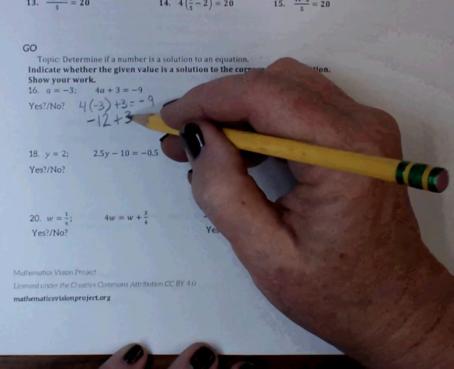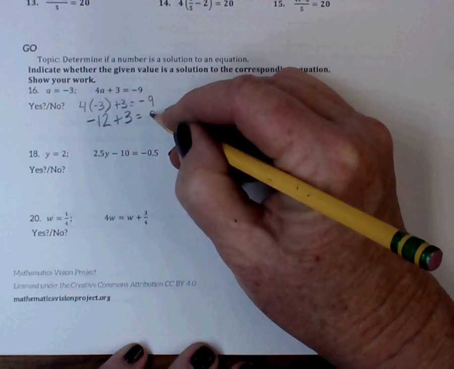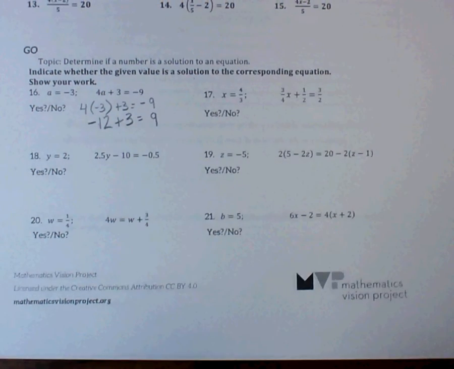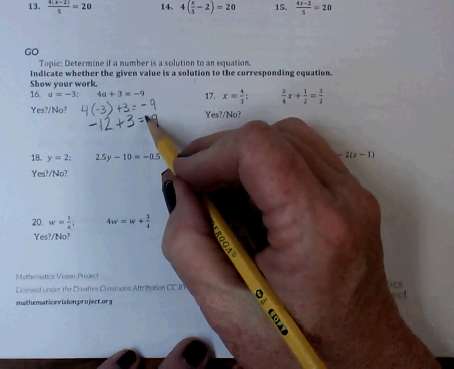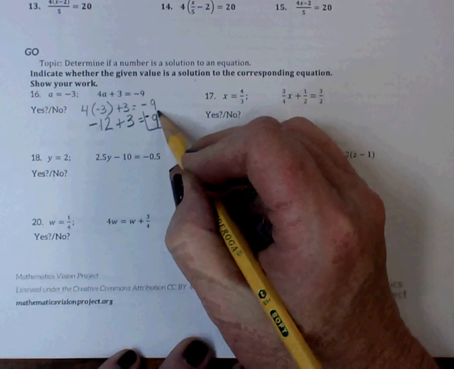9, 10, 11, 12. Count up in my head. Always check your work. Don't feel bad about using your fingers. And it's -9 because there are more negatives than positives. So the answer is yes.